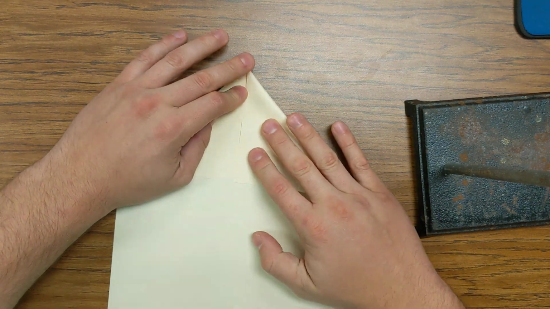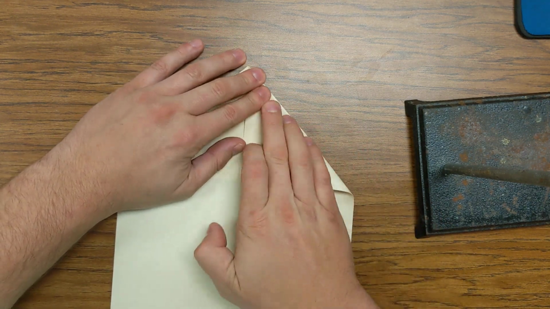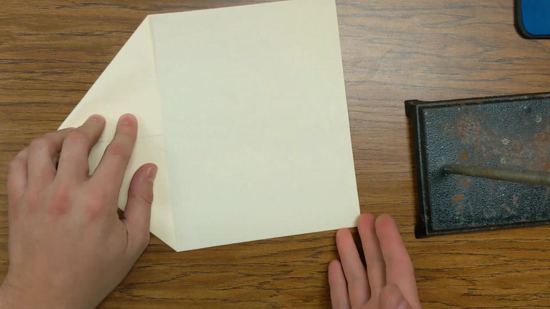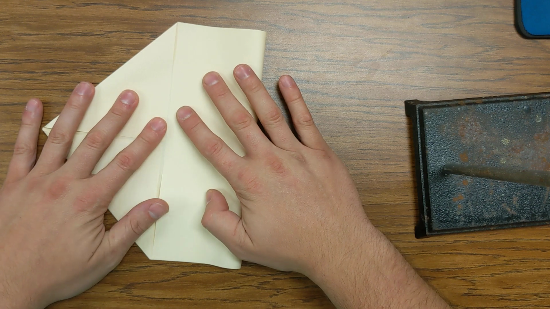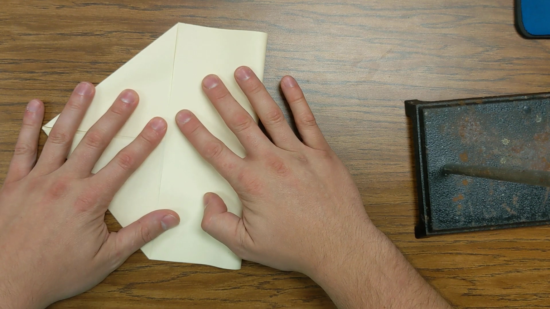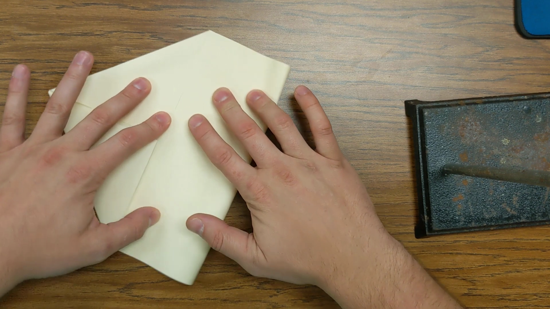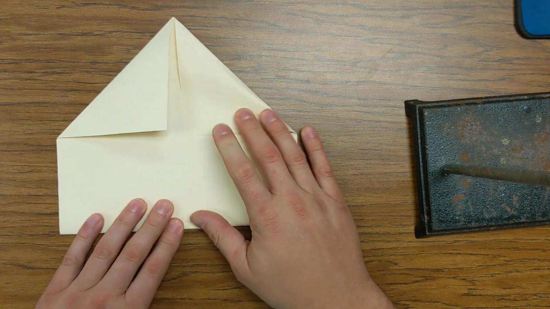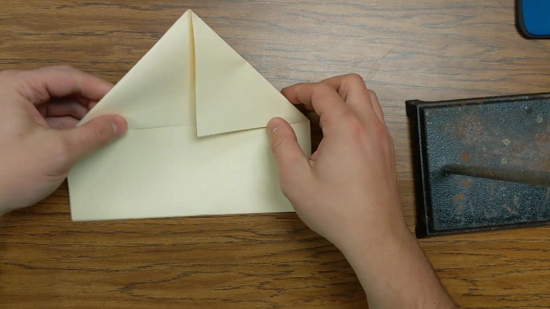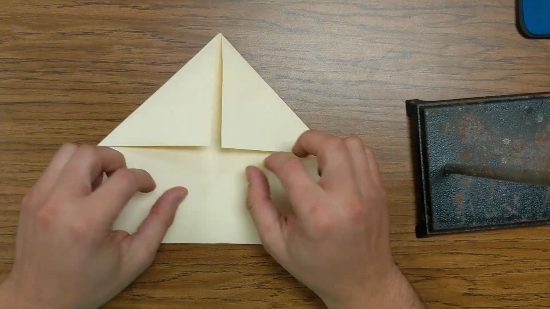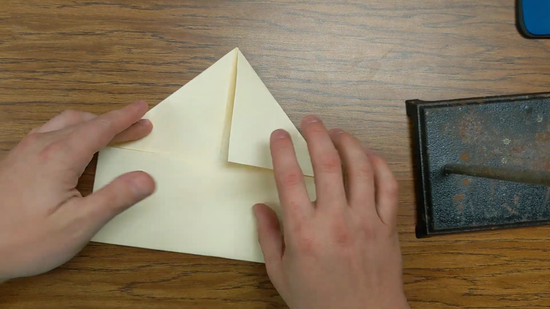Forms a triangle at the top. And then you're going to take the bottom of your sheet of paper and fold it up to meet the base of the triangle, like this. Alright, and you should have a little pentagon shape that looks like this if you did it right, with two flaps right here and one flap right here.